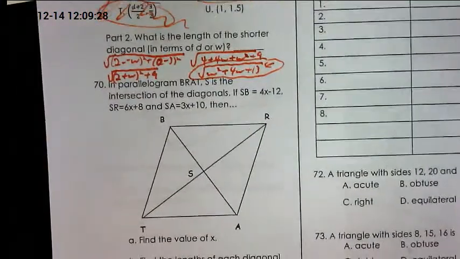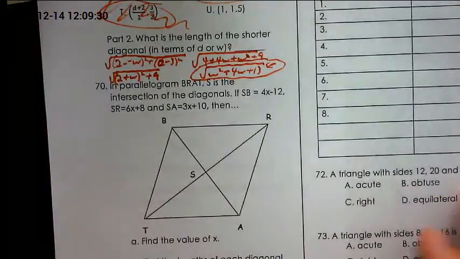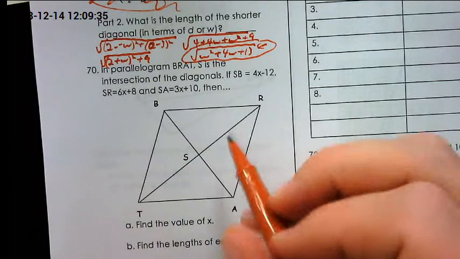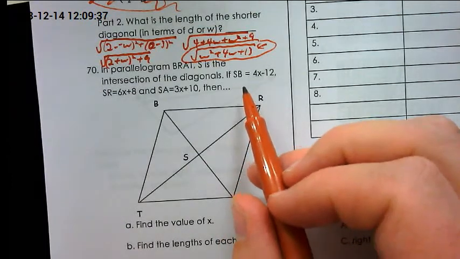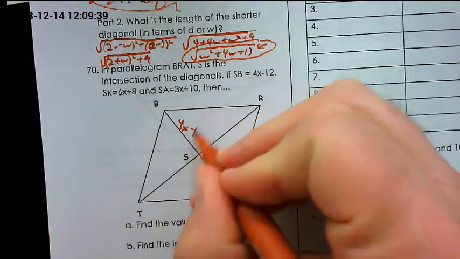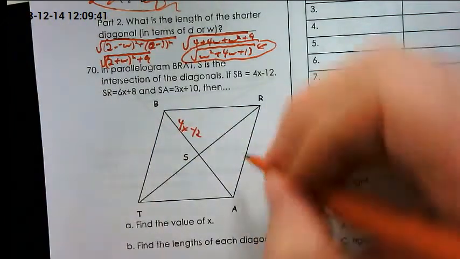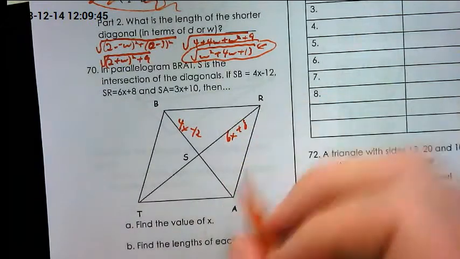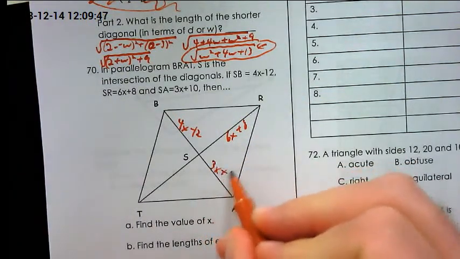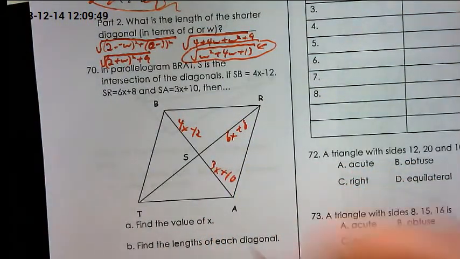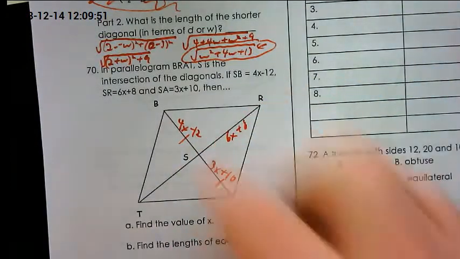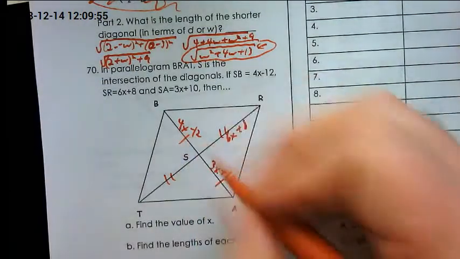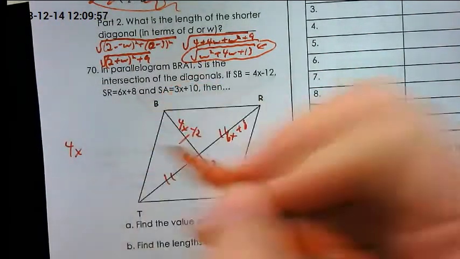All right, on 70. In the parallelogram BRAT, S is the intersection of the diagonals. If SB is 4x minus 12, and RS is 6x plus 8, and SA is 3x plus 10, find the value of x. Well, what we know is the opposite parts here are being bisected. So these two have to be equal. So set those two equal.